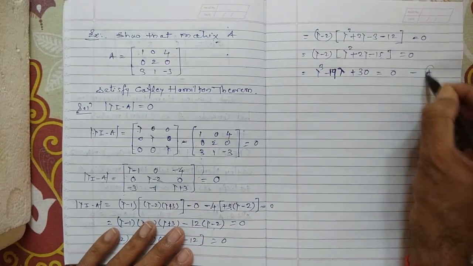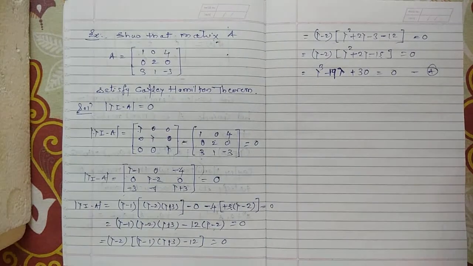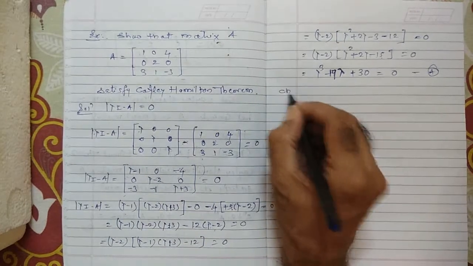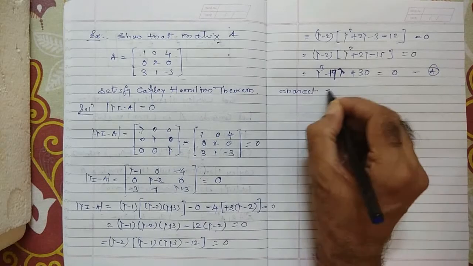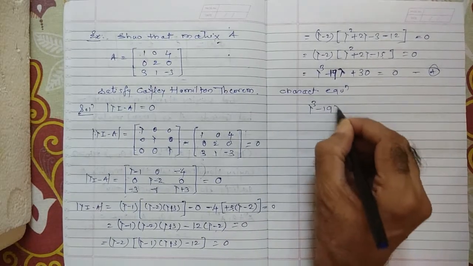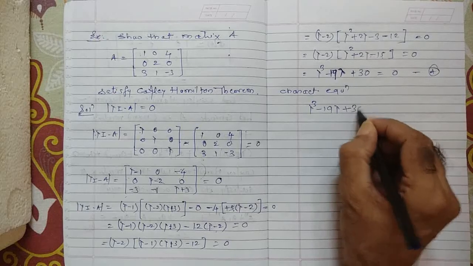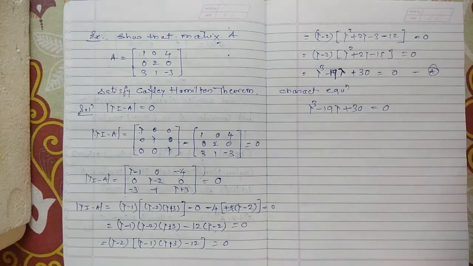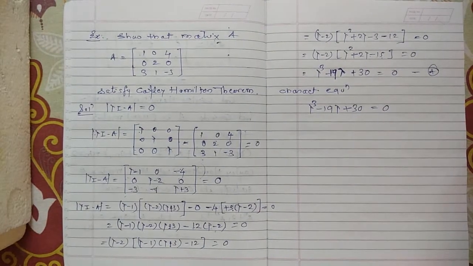Let's say this equation is A. So characteristic equation, lambda cube minus 19 lambda plus 30 equals to 0. This is my characteristic equation.